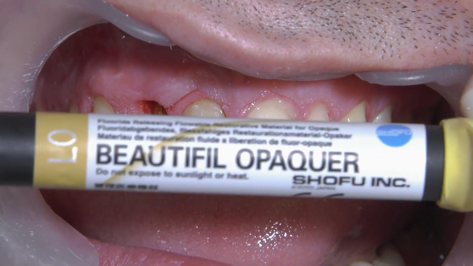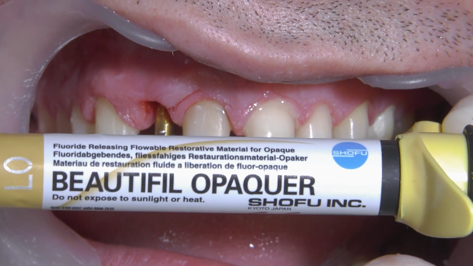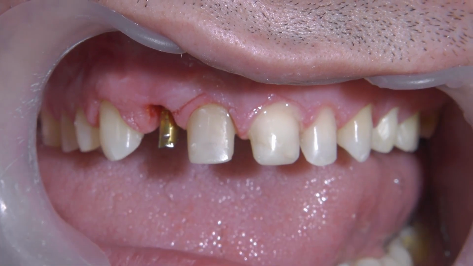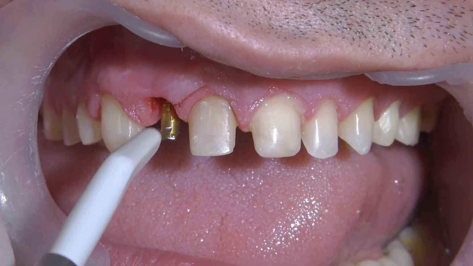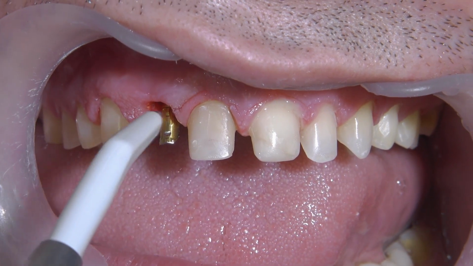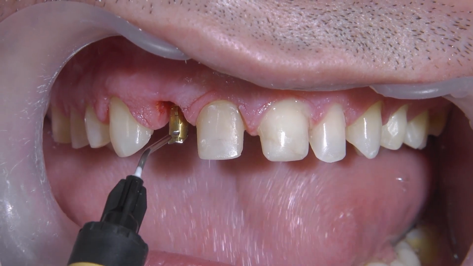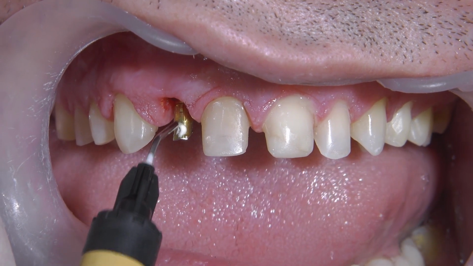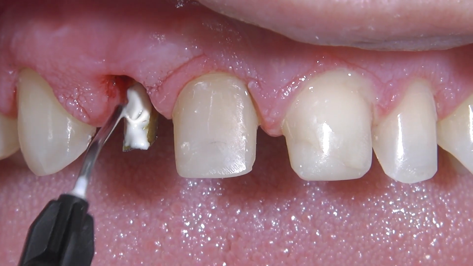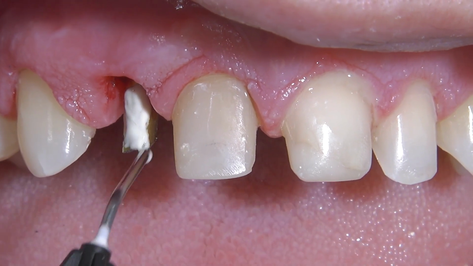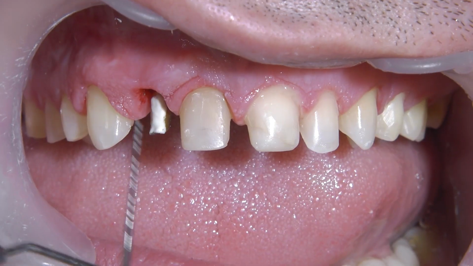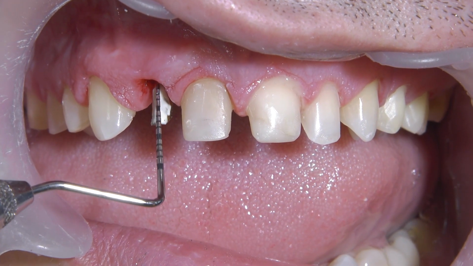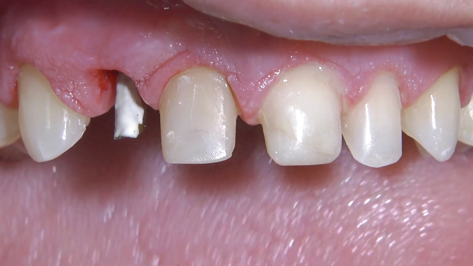So we just dry very well, and we apply this composite material here. As you can see, this is a flowable composite. It's Beautifil Opaque from Shofu. It's a very opaque flowable composite, and it's nice to really hide the color of the metal. So we are just going to add something a little bit here in the buccal area. Okay, nice.